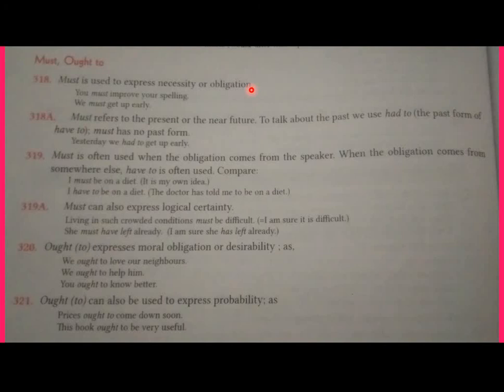Living in such crowded conditions must be difficult. I'm sure it is difficult. It means so. Ought to expresses moral obligation or desirability. We ought to love our neighbors, we ought to help him. You ought to know better. Ought or ought to can also be used to express probability. Princess ought to come down soon. This book ought to be very useful.